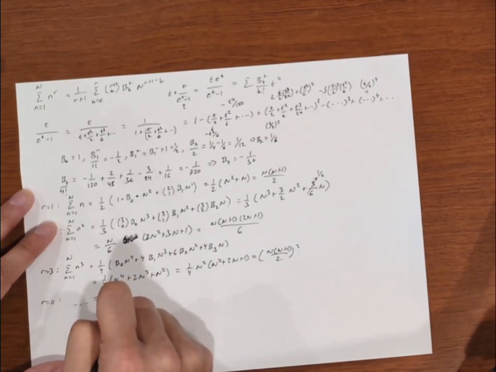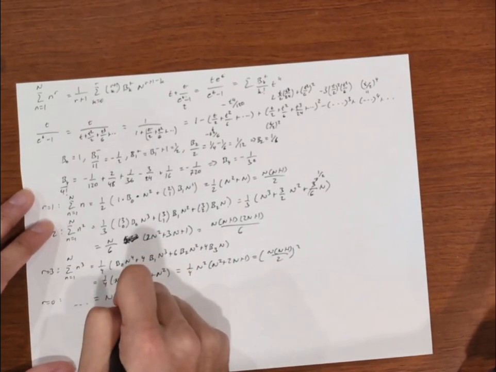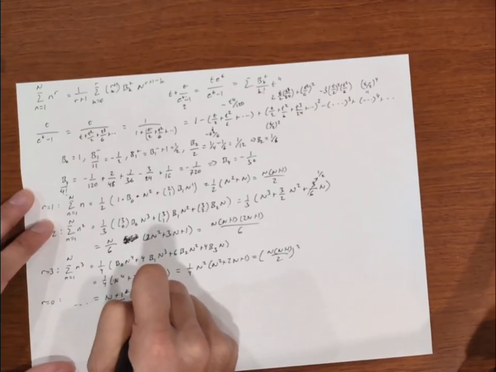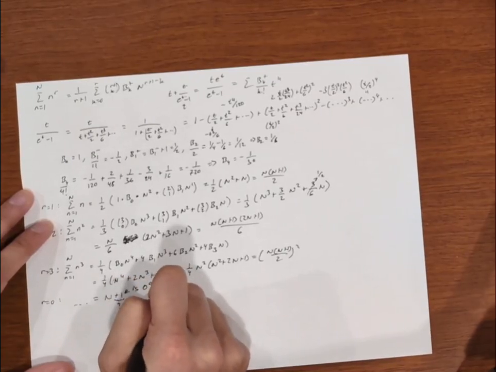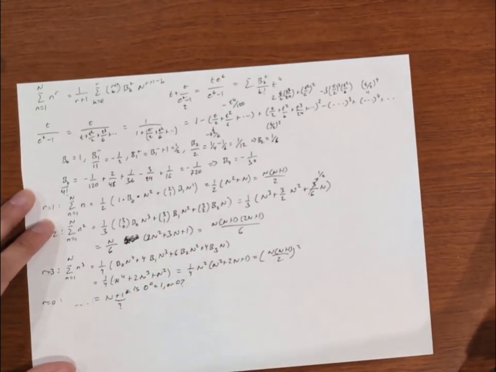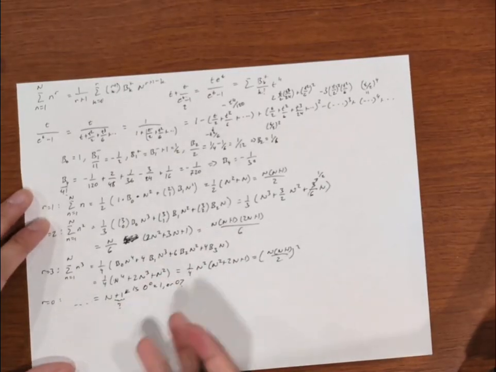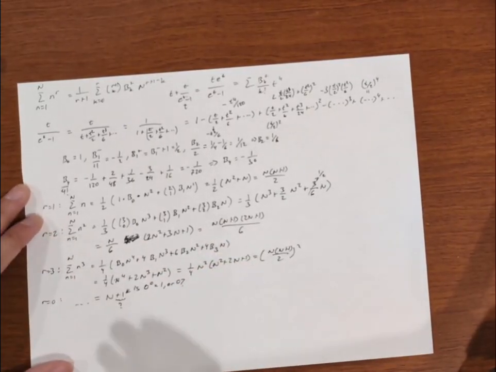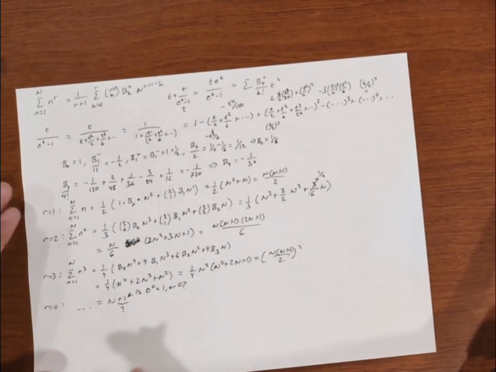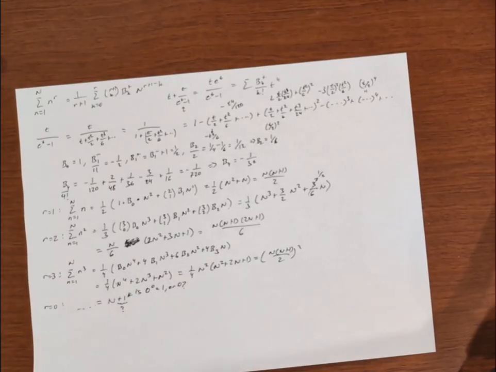So maybe this one you can put a question mark. This comes from: is 0 to the power of 0 equal to 1 or 0? Alternatively, are you starting the sum from n equals 0, or from n equals 1? So it's this ambiguity that leads to this ambiguity in the formula.